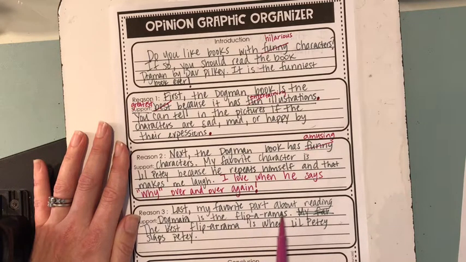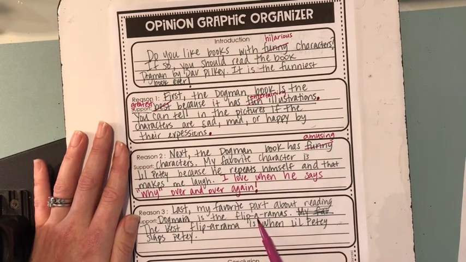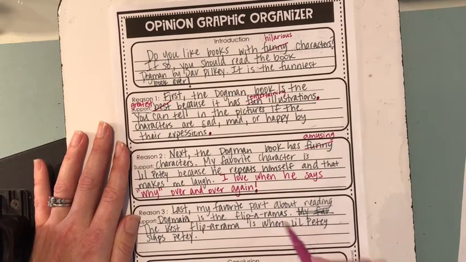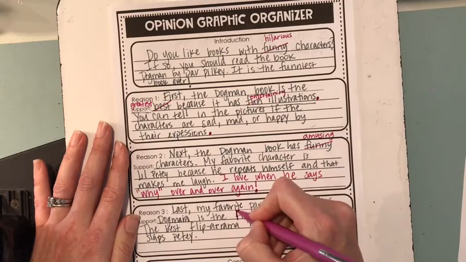thing in the book, fliporamas. That might be considered a proper noun. And I don't think that I spelled it correctly. I think it's flip-o-ramas, not flip-a-ramas. Yeah, so I'm going to capitalize the F.